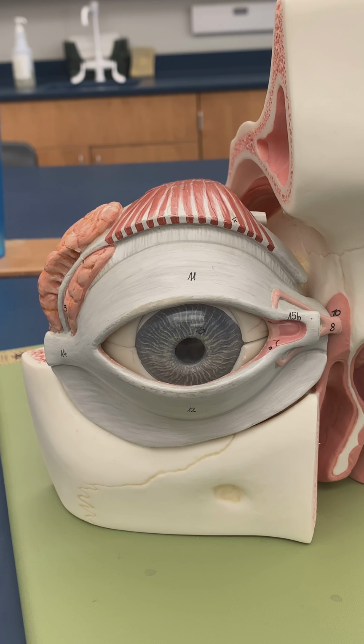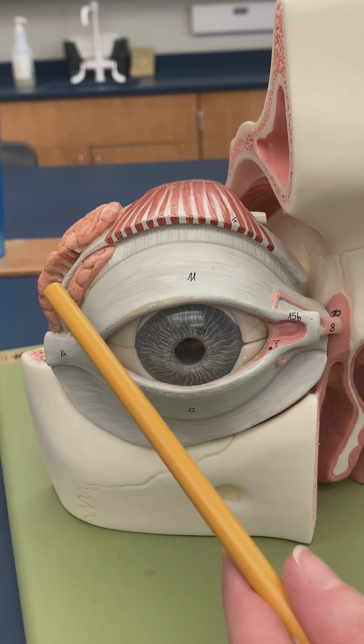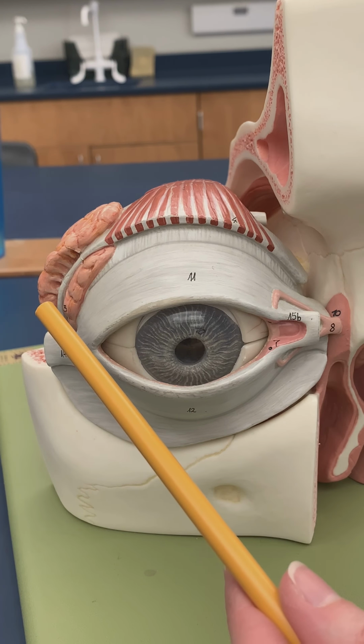All right, we're going to look at some external structures of this eye model. And on your list, you have a limited number of structures. So some of this we're going to take away. I do want to point out before I remove this top area that this is the lacrimal gland.